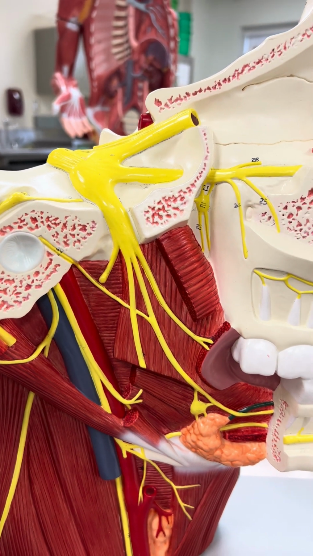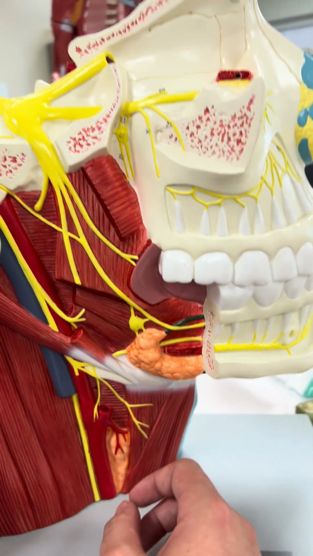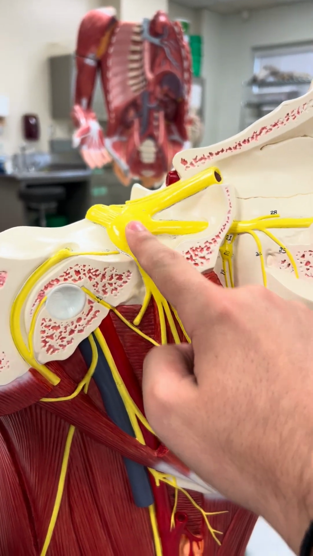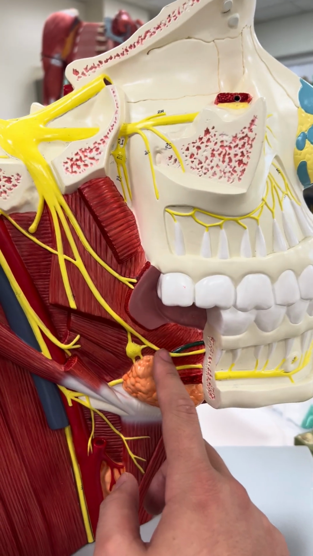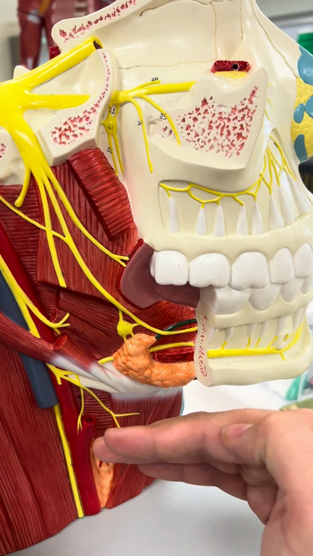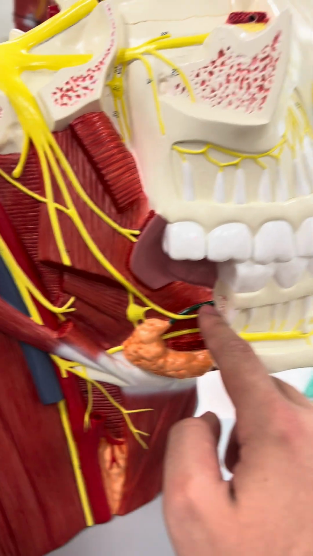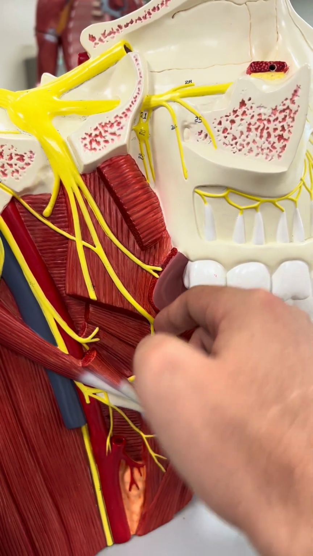Then we also need to identify lingual nerve and inferior alveolar nerve. So these branch off of the third division of the trigeminal nerve here. And I just kind of follow my way. I remember that lingual nerve is going to be on top of the inferior alveolar. So this one here, as it kind of looks like it's going to go to the tongue, so we call this the lingual nerve.